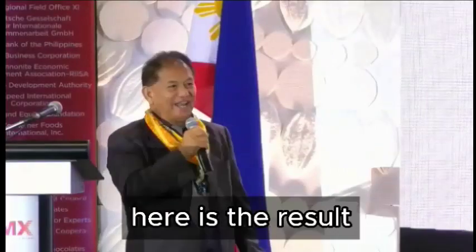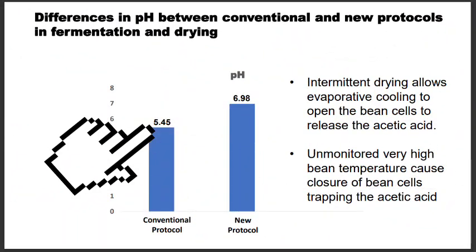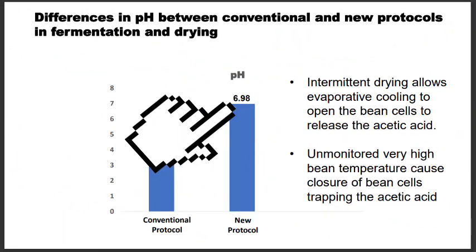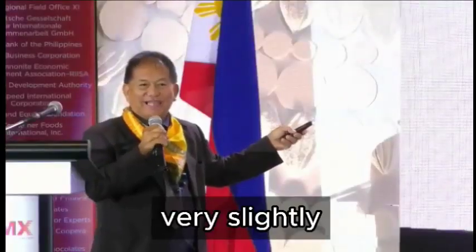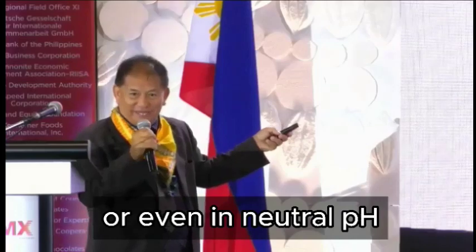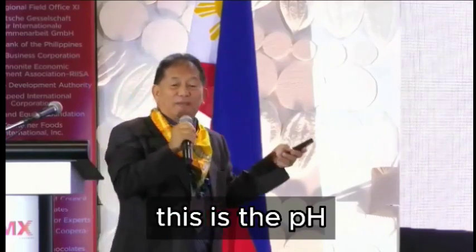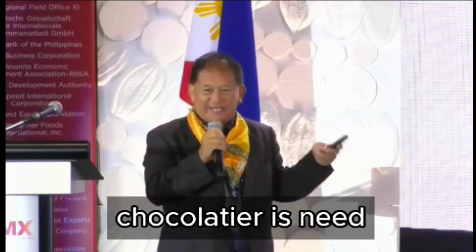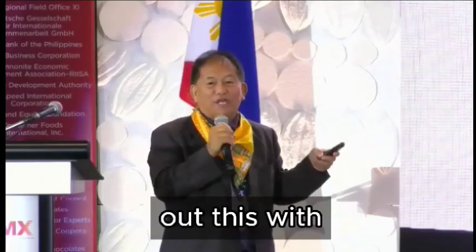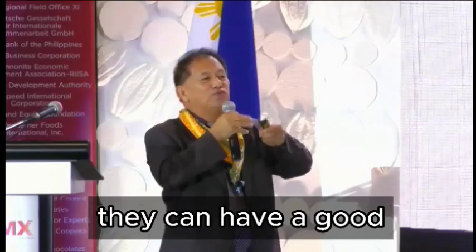Here is the result. You can notice that the 5.5 is really acidic compared with 6.98 doon sa intermittent drying. Very slightly acidic or even neutral pH. And this is the pH that the chocolatiers need. And they found out that with the less acidic, they can have good flavored chocolates.